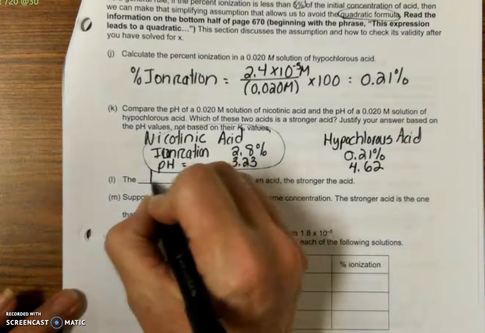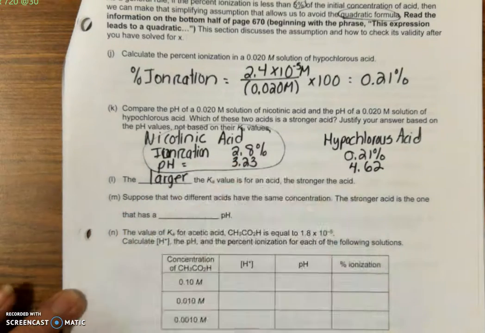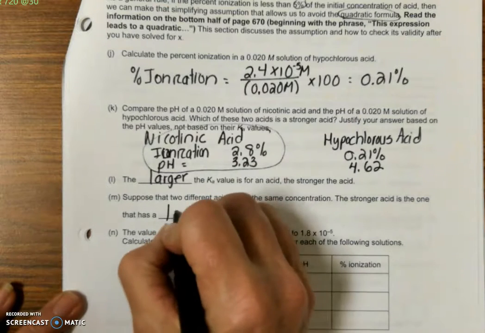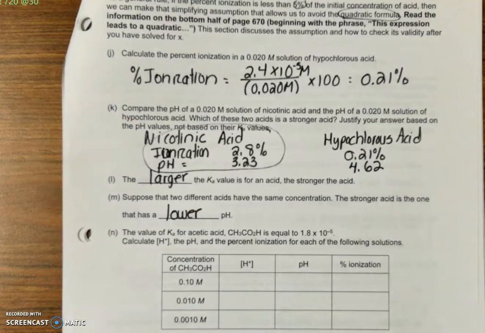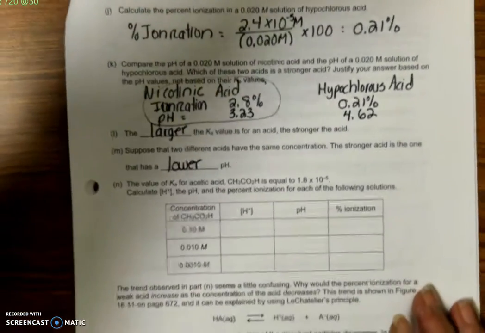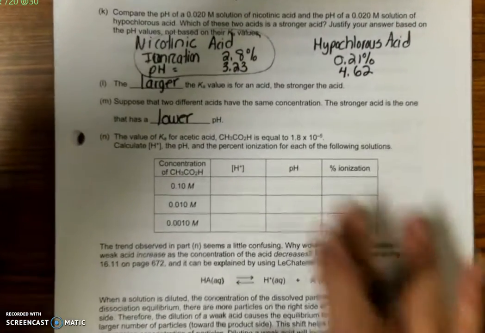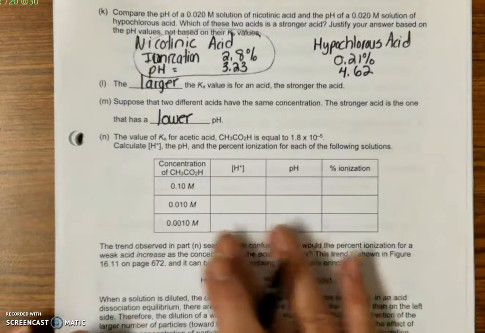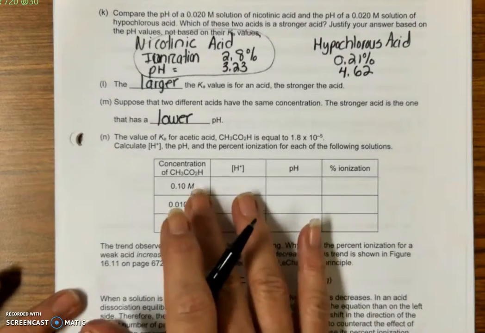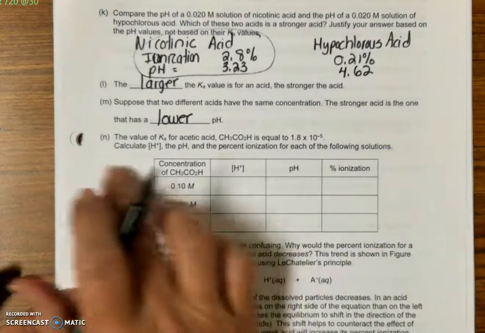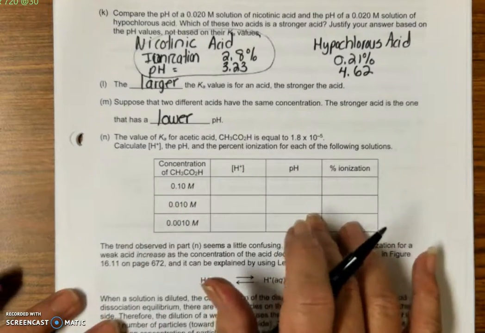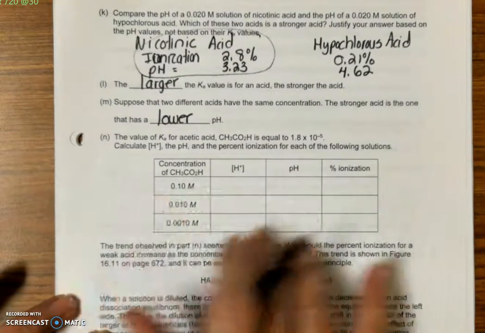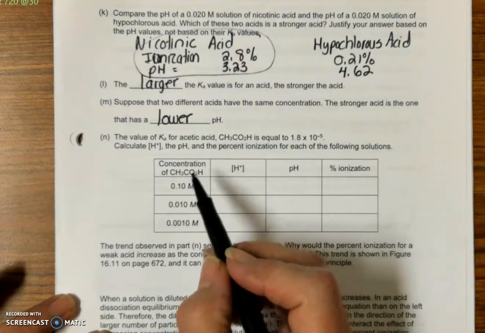So, the larger the Ka, the stronger the acid. The stronger the acid, the lower the pH, and that's just always hard to remember that. So what I'm going to do is some really quick RICE table calculations. I think what I'll do here is that I'm going to do one of these with a real quick RICE table, and that's how we did all of them. And then if you need help going back to determine, you can do that.